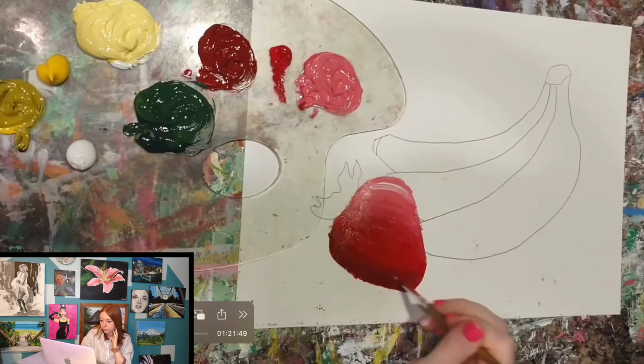And then on the other side of the strawberry, remember, flip side of the coin, we're doing some lowlights, because if the light were hitting the strawberry, remember, it would be hitting it from up here, with these highlights here. And then on the underside of the strawberry is where you'll get those nice shadows.